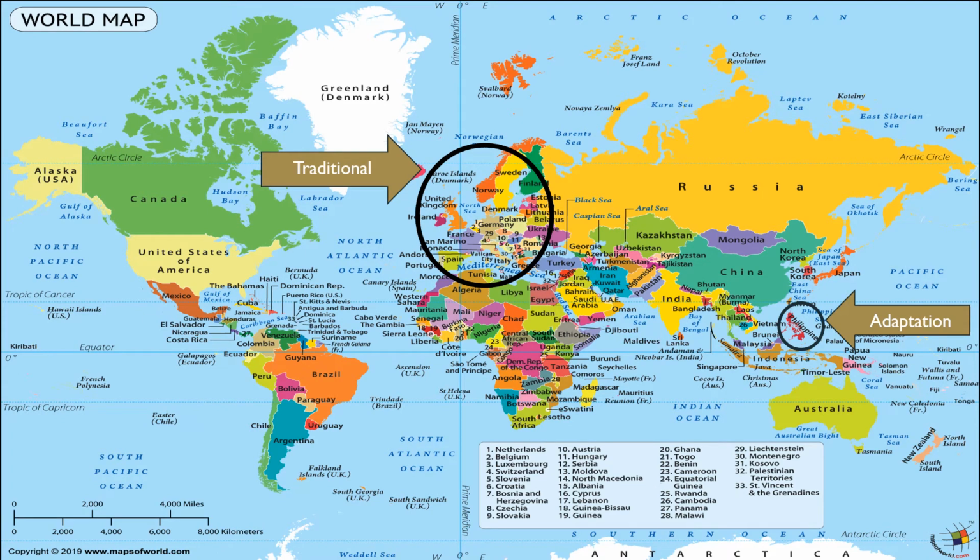So I want to remind you that we're looking at traditional fairy tales and adaptations. Most traditional fairy tales come from Europe, which is that large circle in the middle of your map. And the adaptation that we're focusing on today comes from the Philippines, which are the islands in the Pacific Ocean on the right side of your map. So just to give you a little bit of perspective.